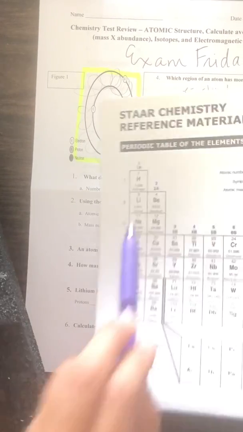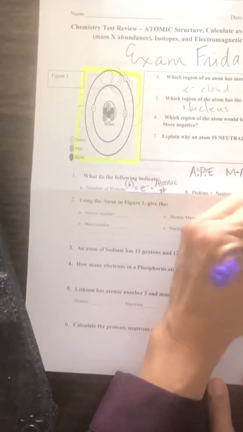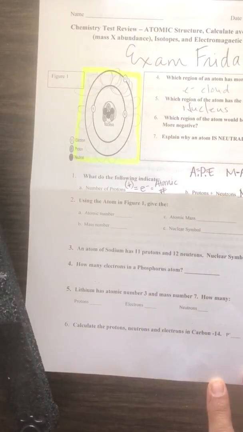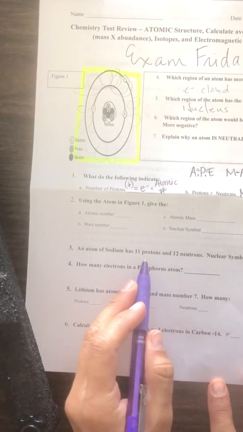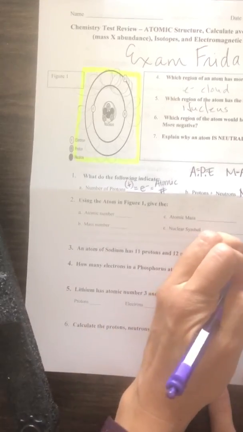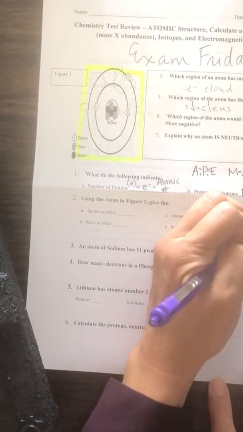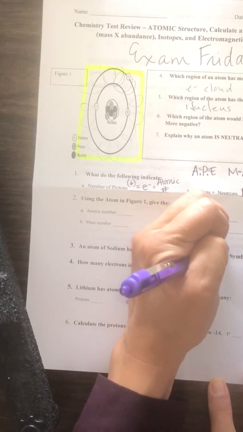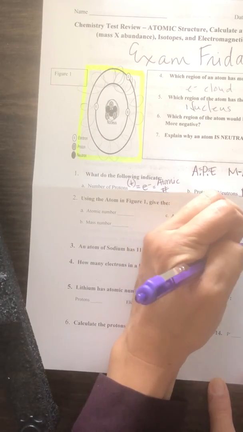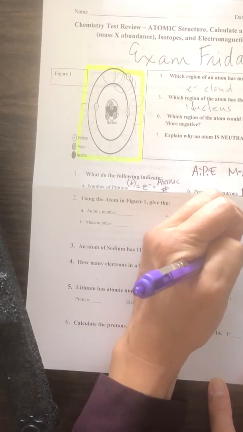So I'm going to write that down. That's the symbol. Protons is also the atomic number, which goes at the bottom, left-hand corner. And the mass goes up here. You guys can calculate that.